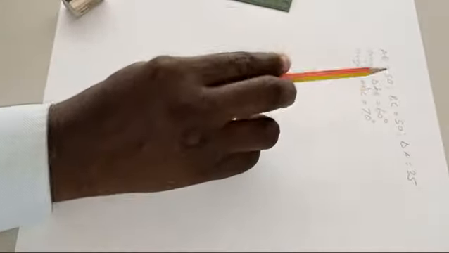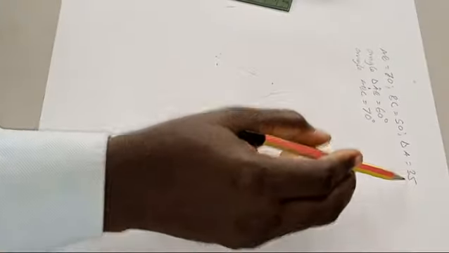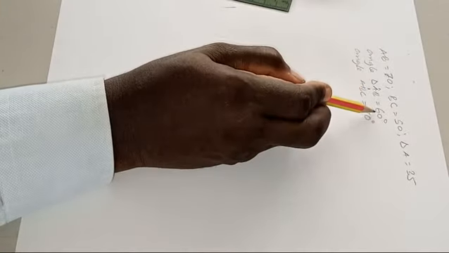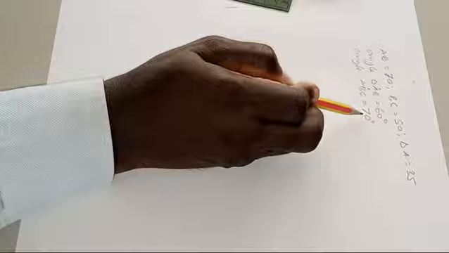We have our AB to be 70. AB is 70. And our BC is 50. DA is 35. Angle DAB is 60. Angle ABC is 70. So how do you draw? The first part of the question is to draw the quadrilateral.